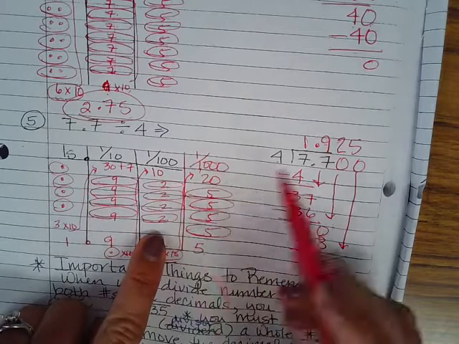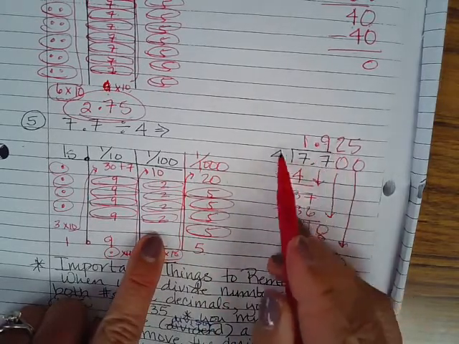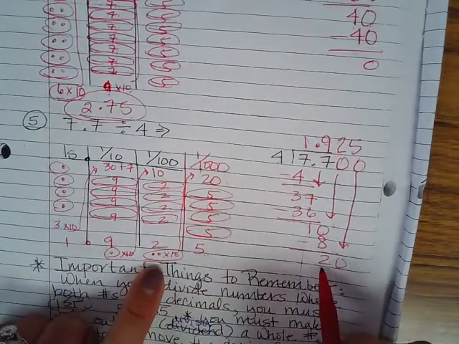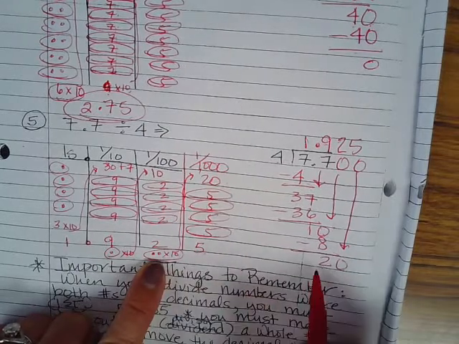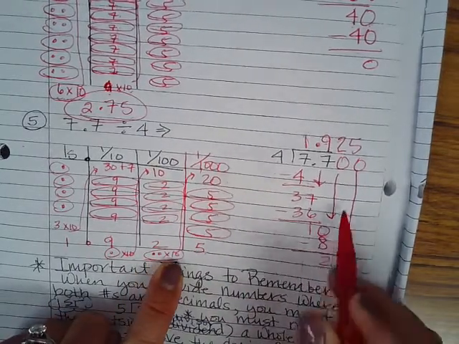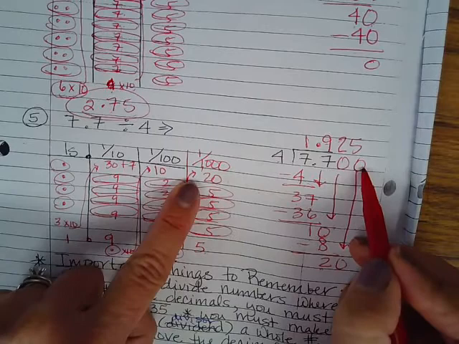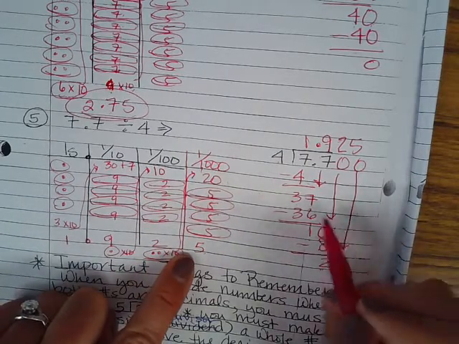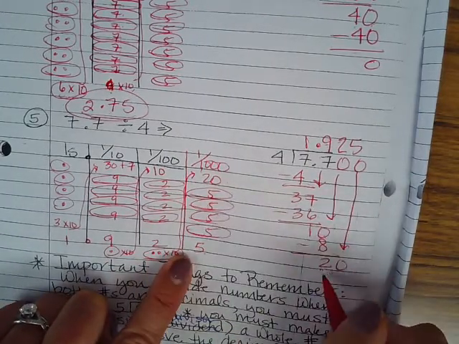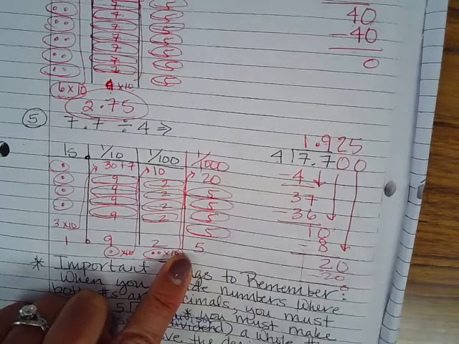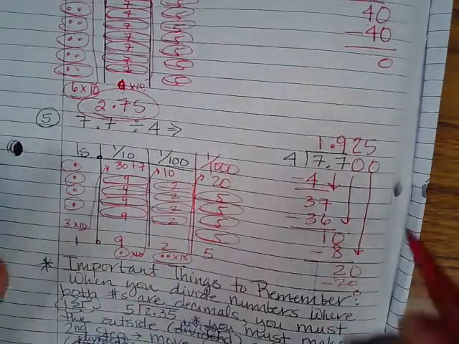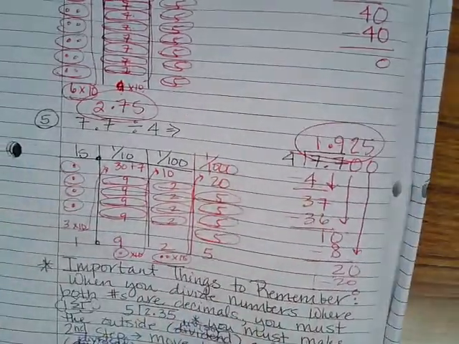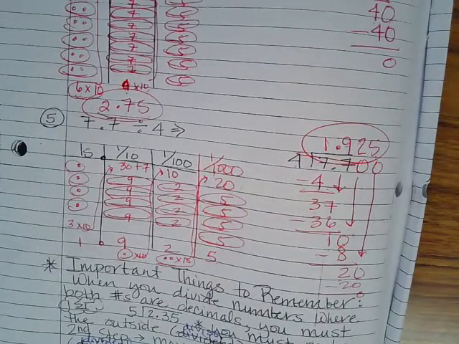10 divided into 4 equal groups twice. 2 times 4 is 8. You end up with 2 left over. And then you multiply it by 10 and end up with 20. 20 divided by 4, you put 5 in each one, and you are done. So how did that work out for you? Okay? Seeing it 2 different ways?